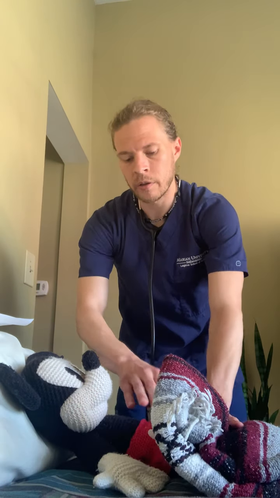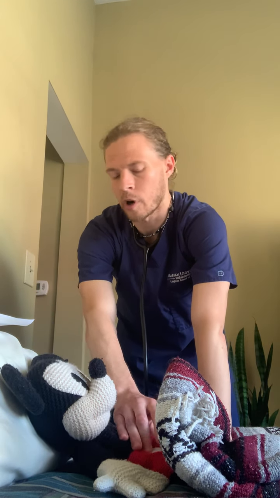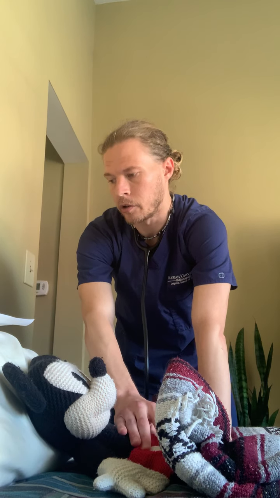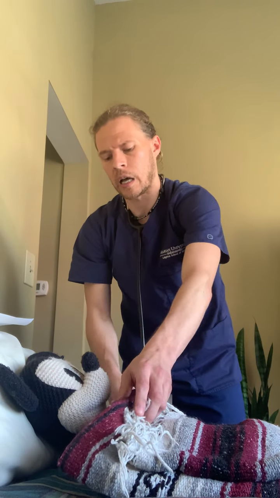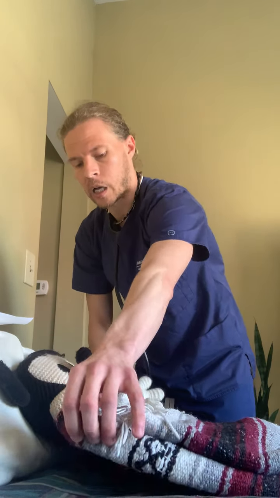As I am down there, I would also palpate for a distended bladder. There's nothing that I can feel here as the bladder is not distended, which is a good sign. And I would ask the patient when she last voided urine. She did advise that that was about 20 minutes ago, which is obvious due to the fact that I do not feel any distension of the abdomen there.